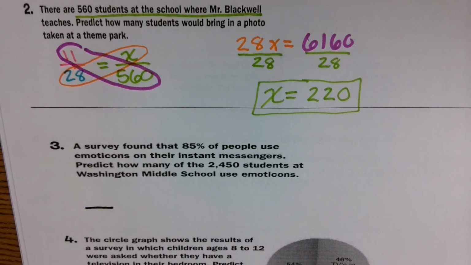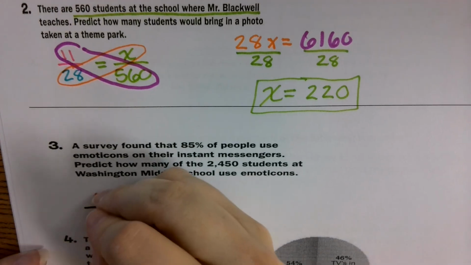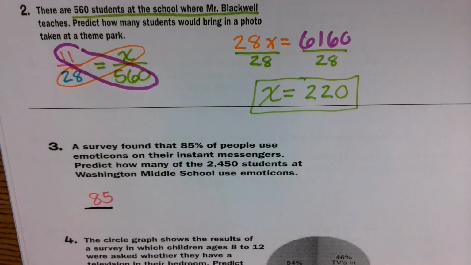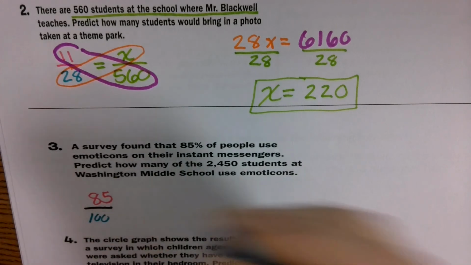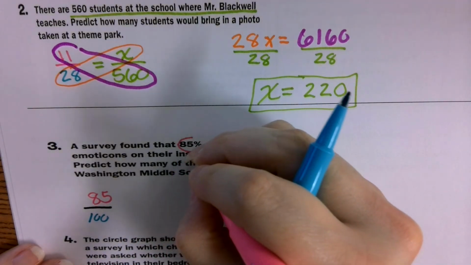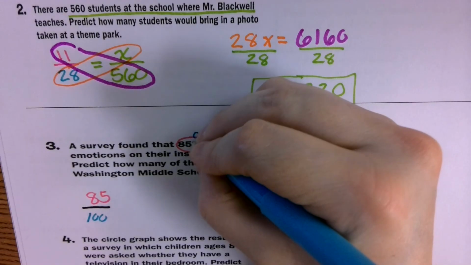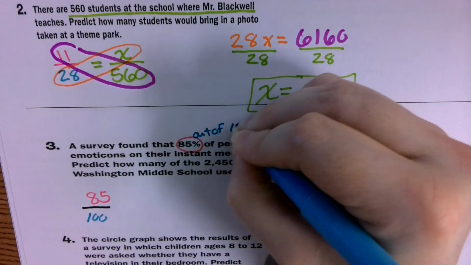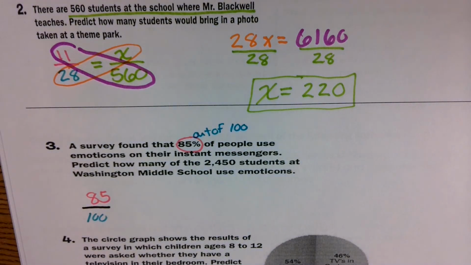I'm given 85%, how can I create that as a fraction? Say it louder, Hayden. 85 over 100. Remember, percentages are always out of 100. So if you want to write that down, you can circle that 85% and say that it is out of 100. It's always out of 100.